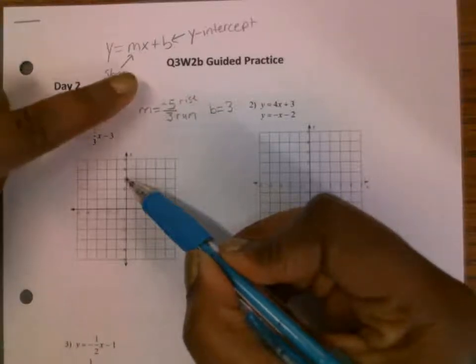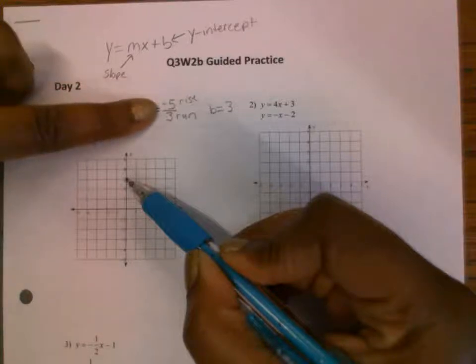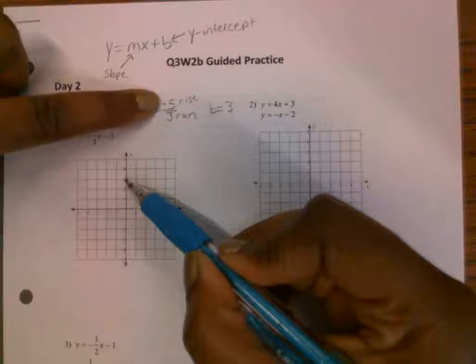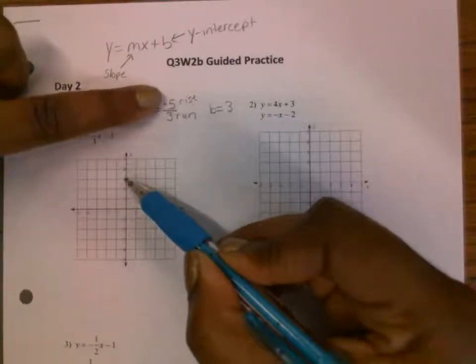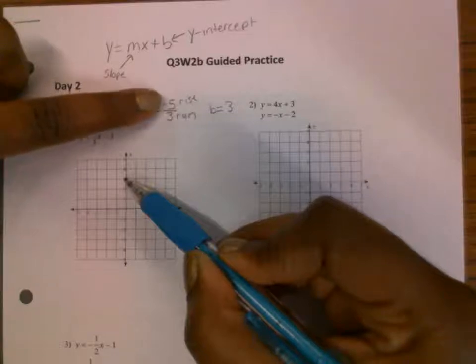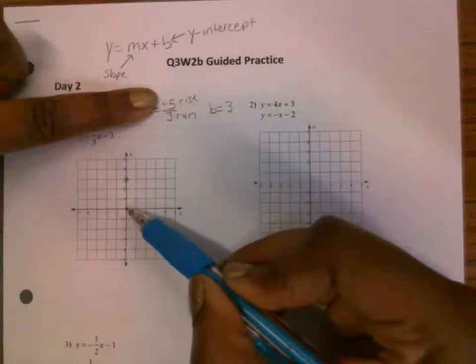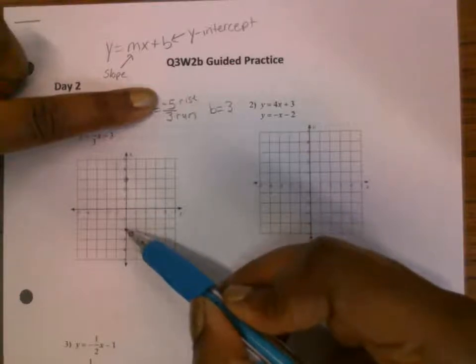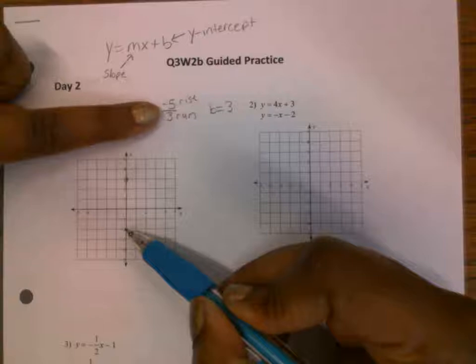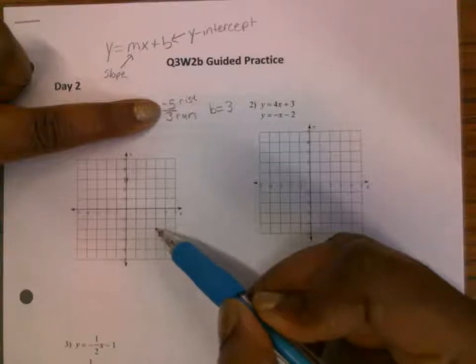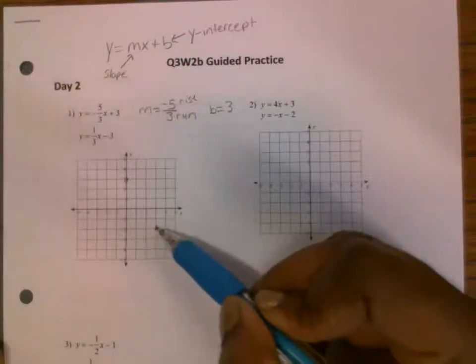Now you're going to put other points on the line by using your slope, your rise over your run. Your rise is negative 5. So from this point, you're going to go down 5, because the rise is a negative 5. That means go down 5. 1, 2, 3, 4, and 5. Your run is a positive 3. So since it's a positive 3, you're going to go to the right 3. 1, 2, 3 to the right. This is where you put your point.